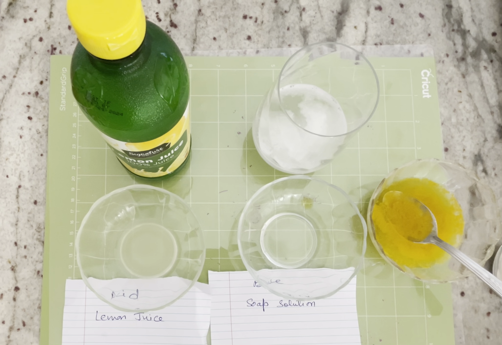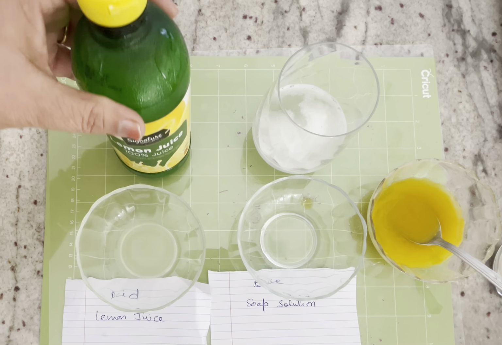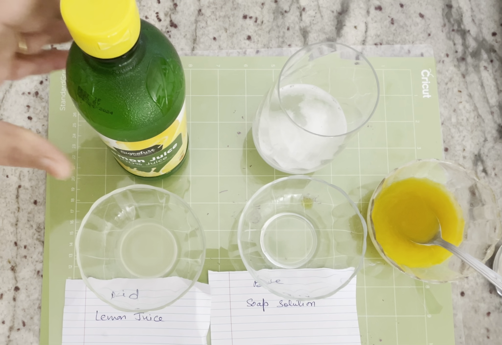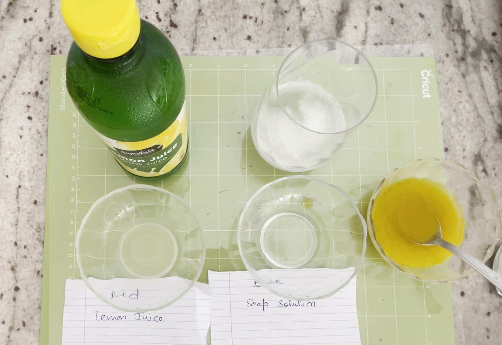For that, what's an indicator? An indicator is a substance which changes its color when a solution becomes acidic or basic. Here, this is an indicator which indicates whether a solution is acidic or basic. Lemon juice is an acidic solution, and I have taken soap water as a basic solution.